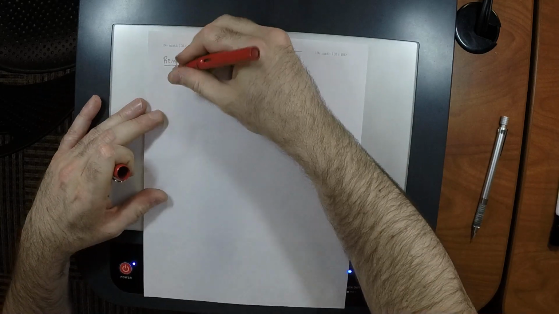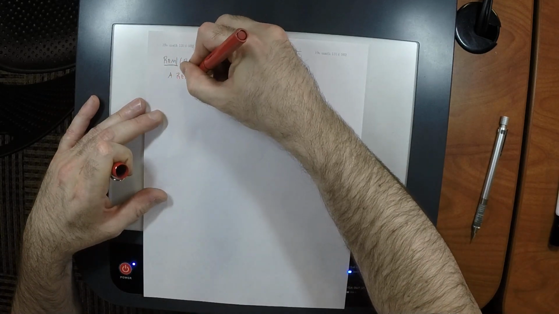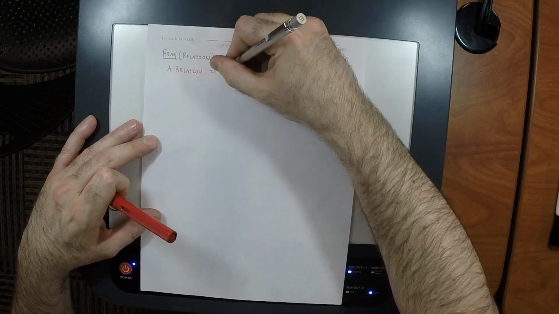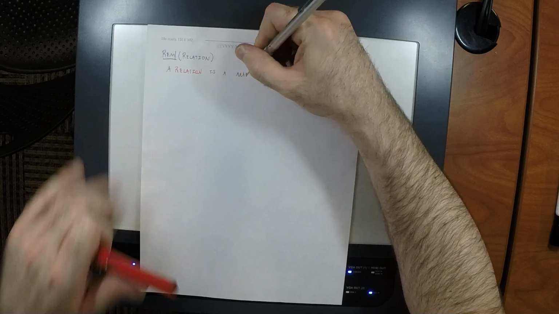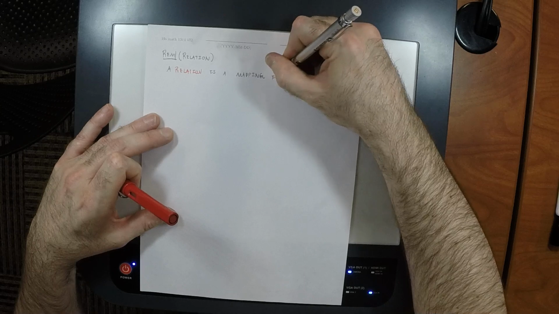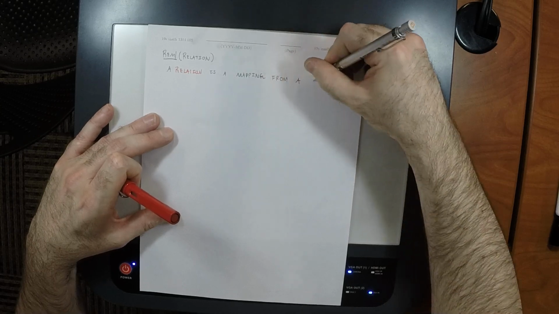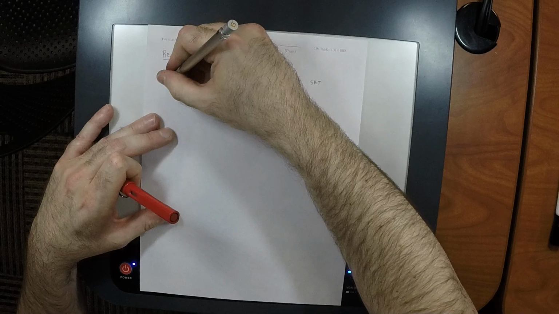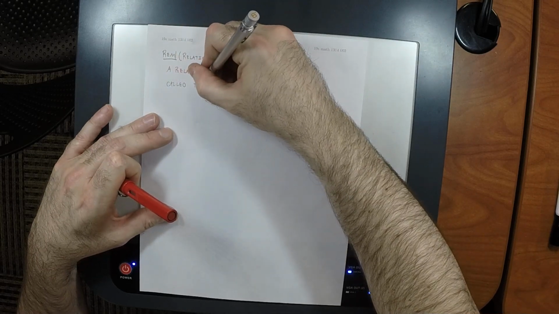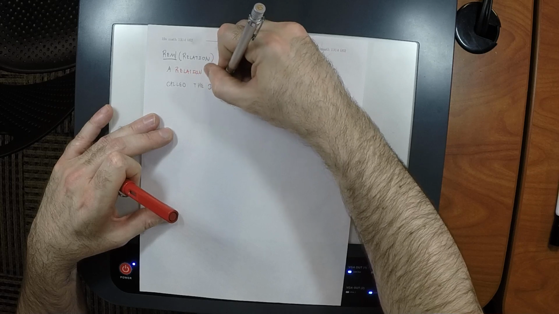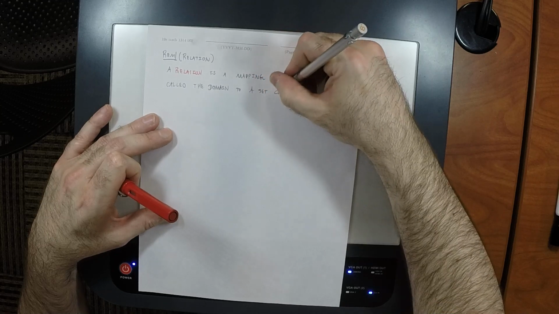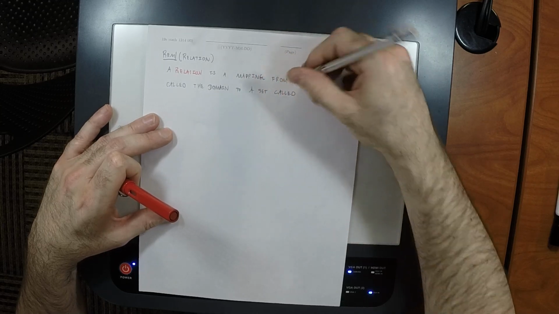So a relation is a mapping from a set called the domain to a set called the codomain.